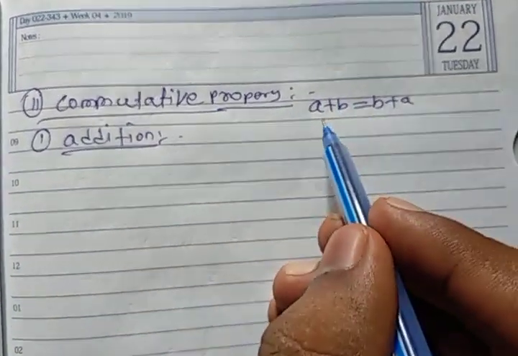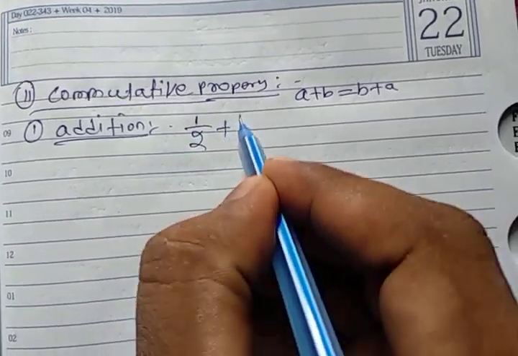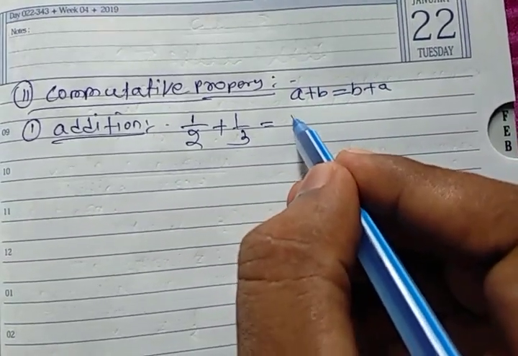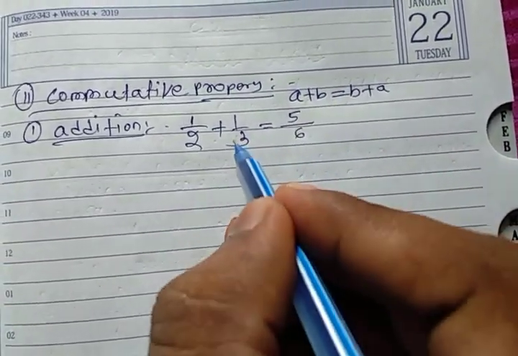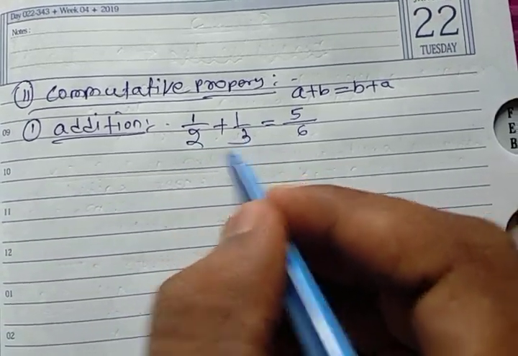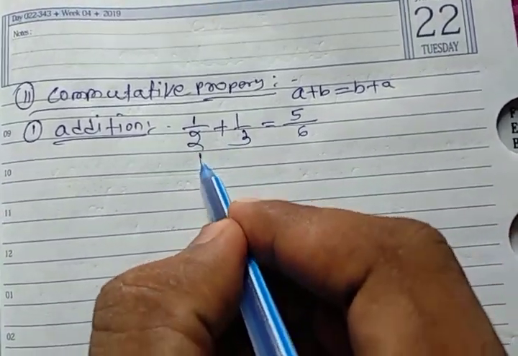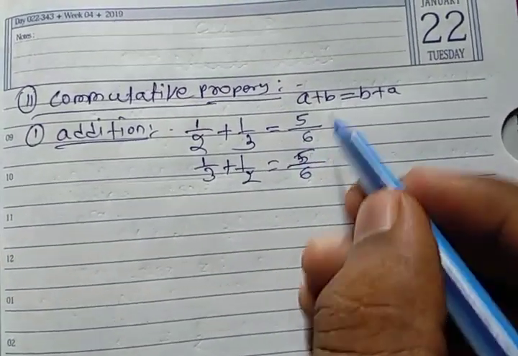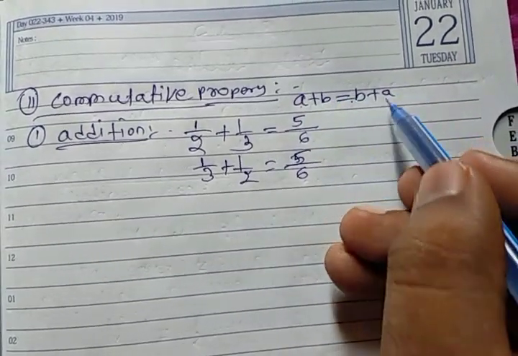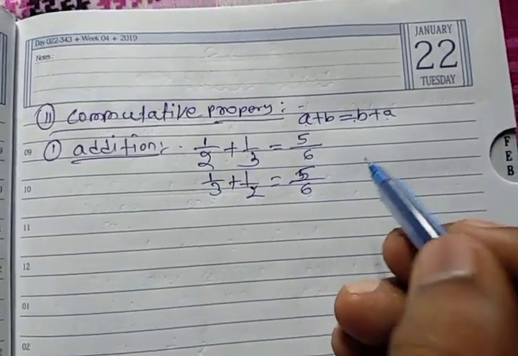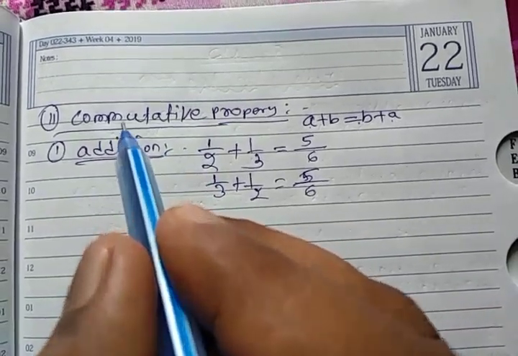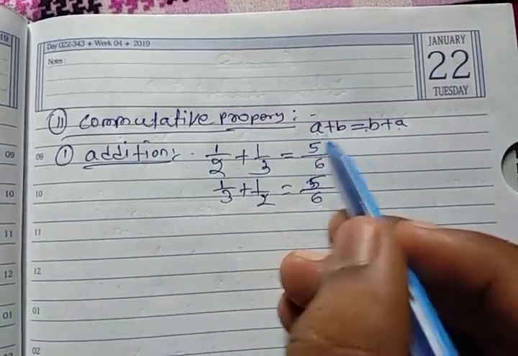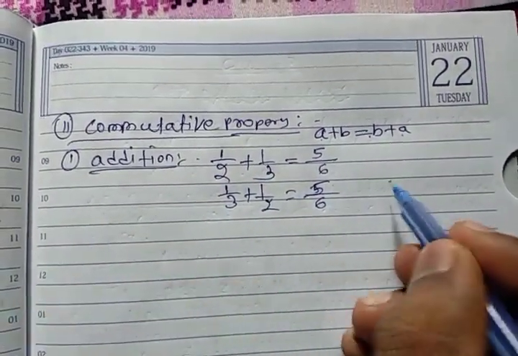Addition. When we add two numbers, 1 by 2 plus 1 by 3 equals 5 by 6. When we reverse the rational numbers and add 1 by 3 plus 1 by 2, we get the same result. That is, the condition A plus B equals B plus A is satisfied. So rational numbers satisfy the commutative property for addition. Okay, satisfied.